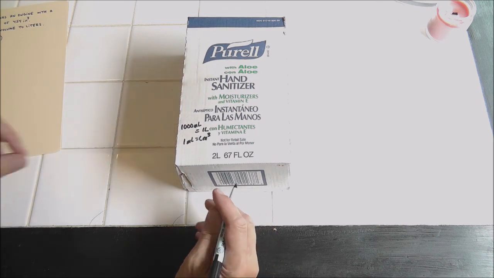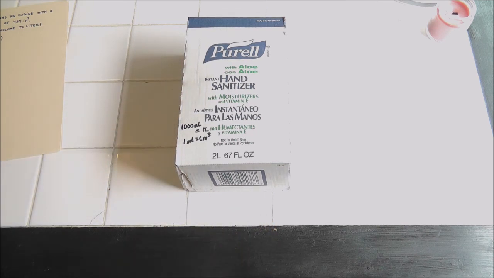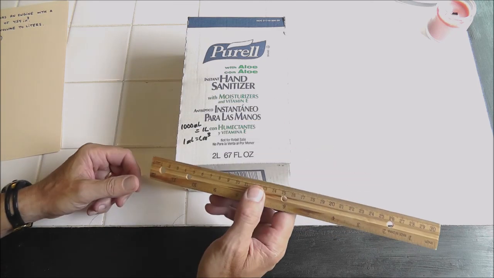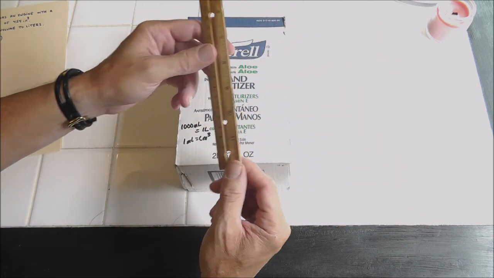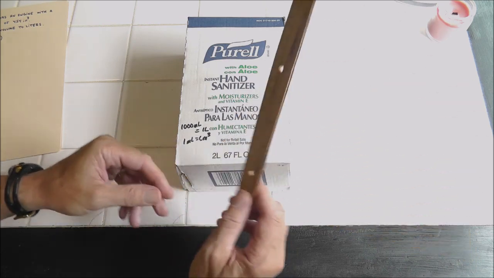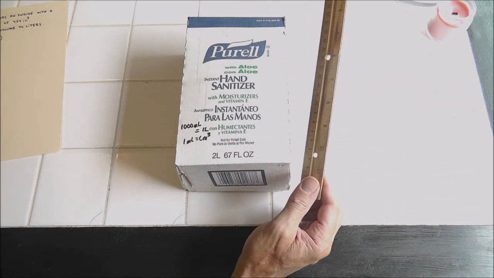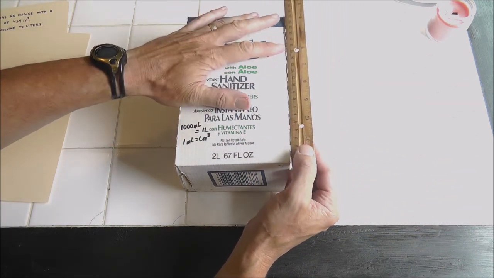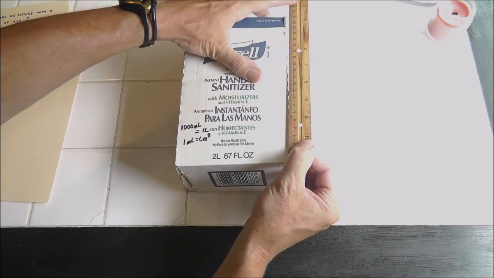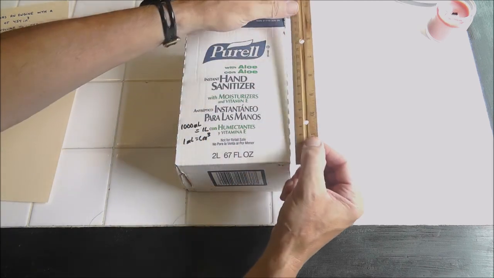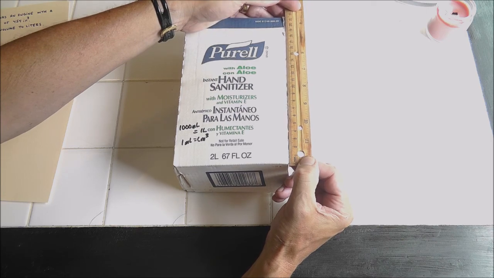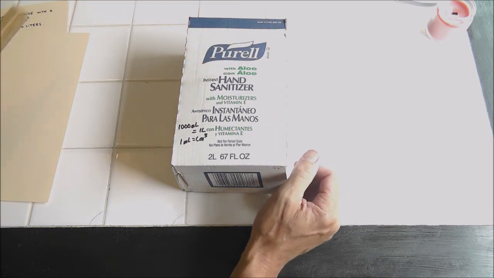So what I'm going to do is take an instrument, what we call in science a ruler, which has centimeters. I'm going to take length times width times height and see if this thing really is holding 2 liters. I'm going to do it really quick and dirty here. Next time we'll talk about being persnickety with measurements.